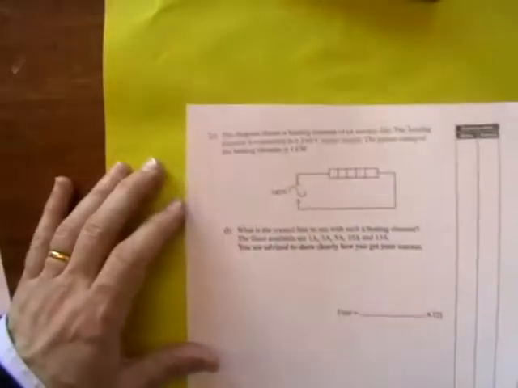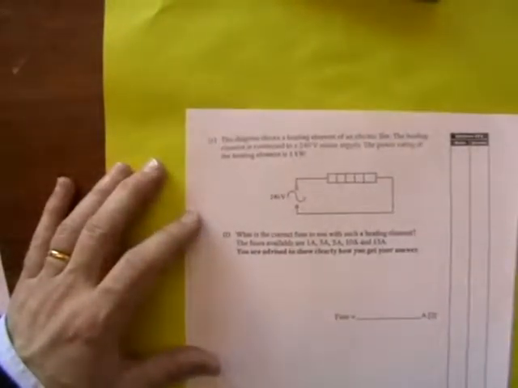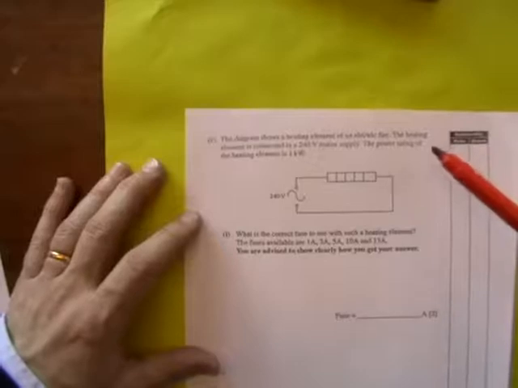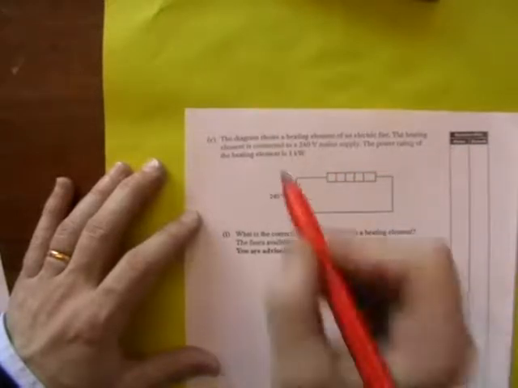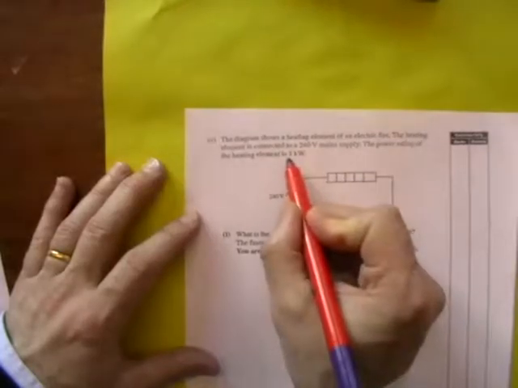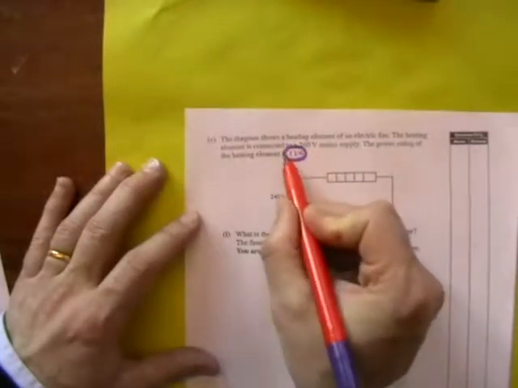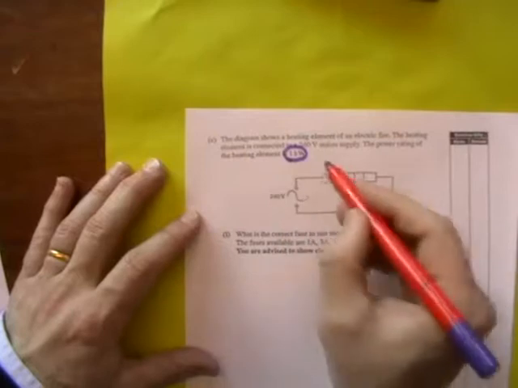Part of this question is a little bit more straightforward. It's just in terms of a heating element. The power rating of the heating element is 1 kilowatt, and we're looking for the correct fuse. First thing that I would suggest here is this 1 kilowatt. Okay, you need to be very careful with that.